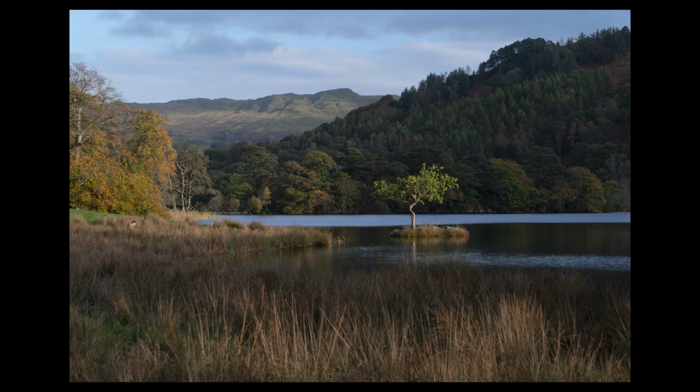So I've got a lovely autumn scene here taken on Rydal Water in the Lake District, and it's getting towards duskish, and it's got some lovely colours in it, some reds, greens and blues. So we're going to manipulate that and apply my style to it.